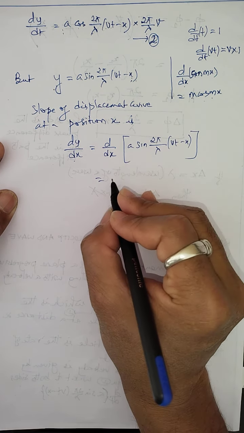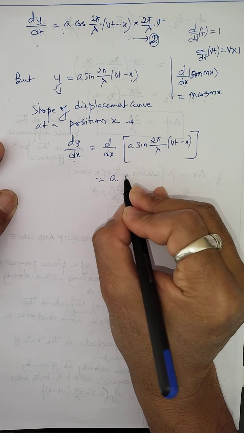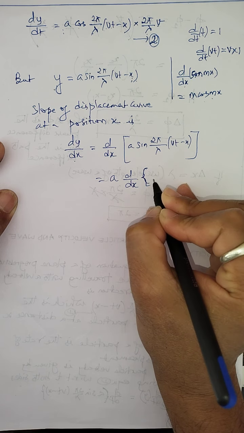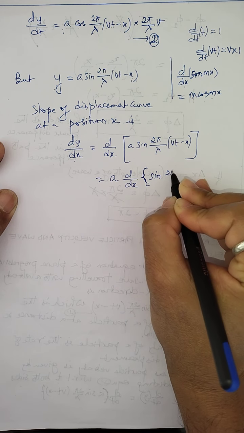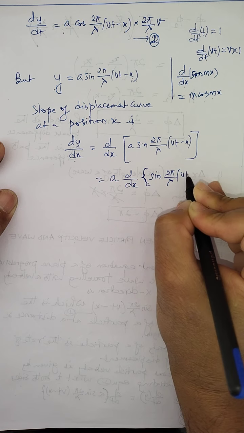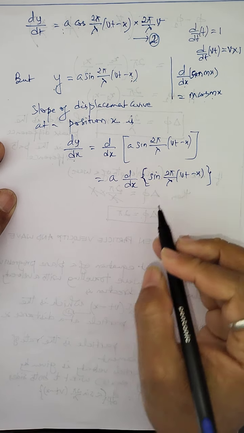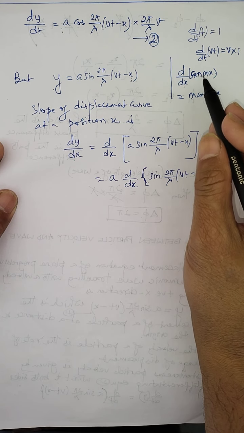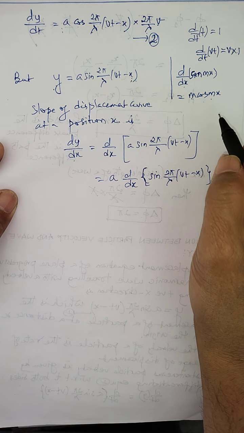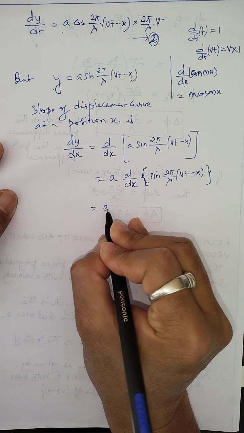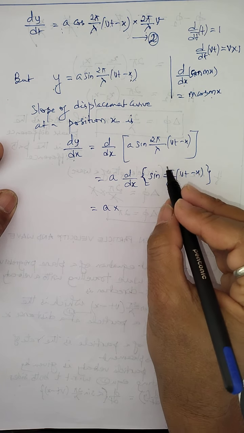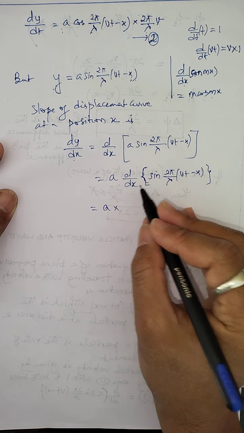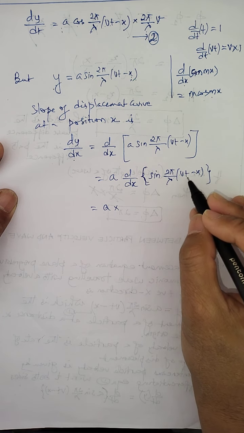Now this a is constant, so I differentiate d by dx of sin 2 pi by lambda (bt minus x). This differentiation I follow exactly like the differentiation of sin mx as m cos mx. In this case also, 2 pi by lambda is a constant, and I am differentiating with x where bt is constant.